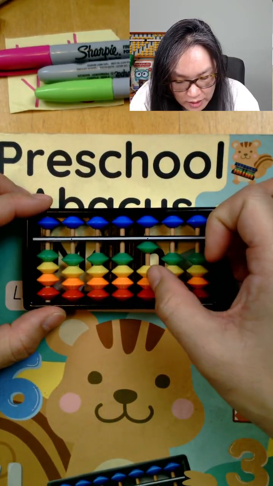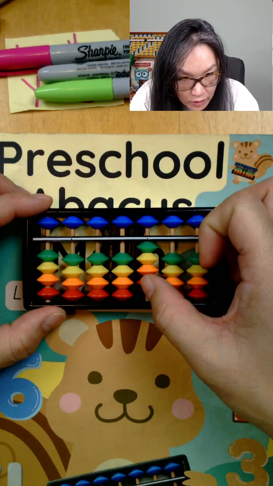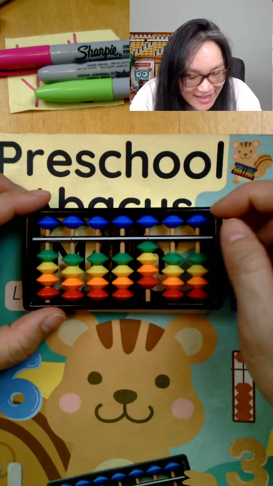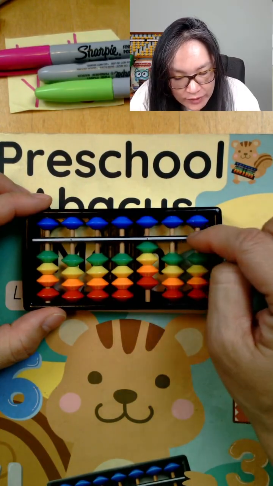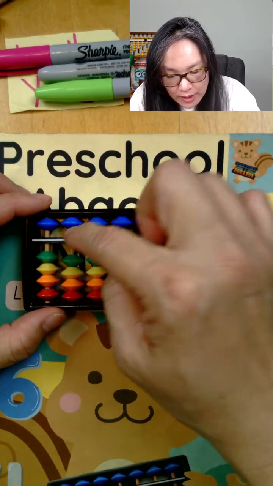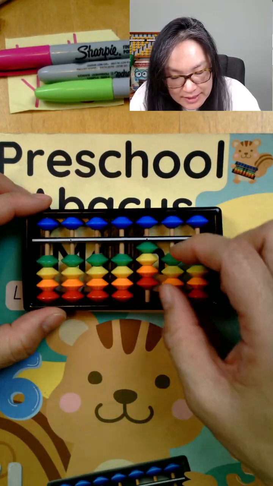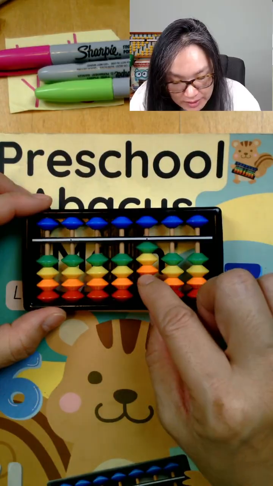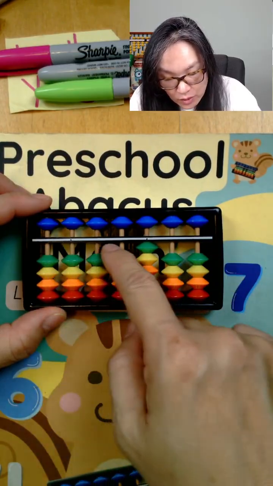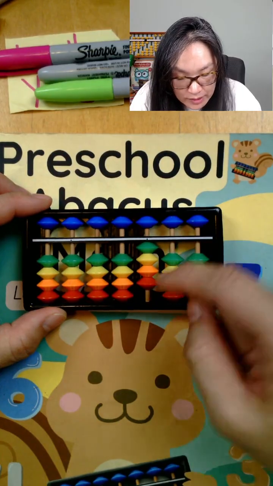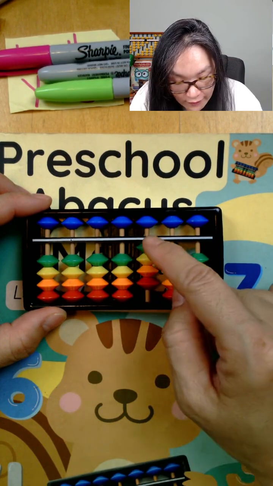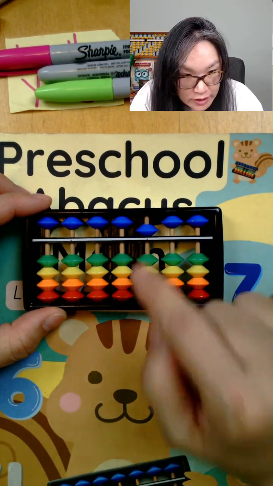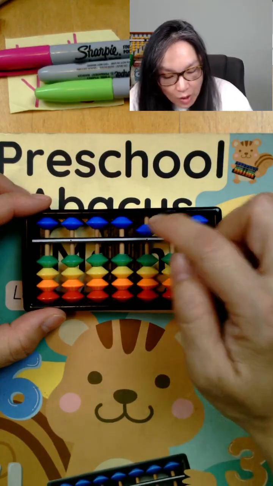We have 1, 2, 3, 4. So how do I know that this is counted? Well, if you notice, this horizontal bar tells me that these beads are counted. These beads are counted. Not this one, not this one. These are all zeros, right? None of the beads are being counted. But notice there's only four beads. So to do 5, we have the value of 5, which is the top bead. The top bead will always be the value of 5.